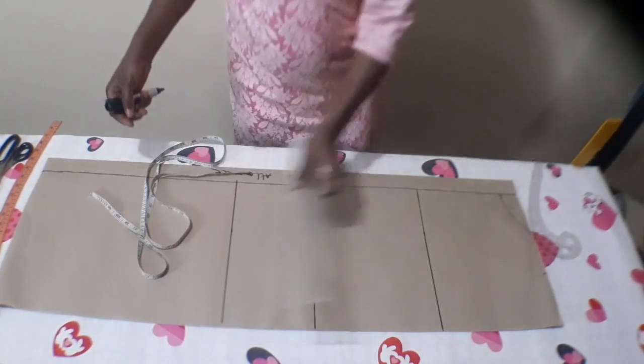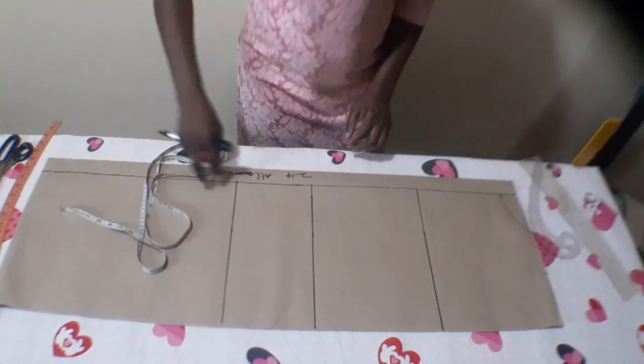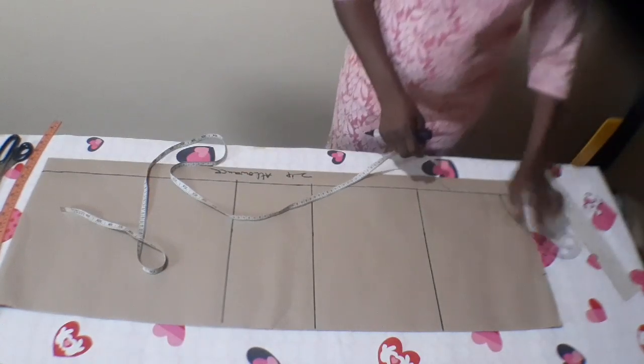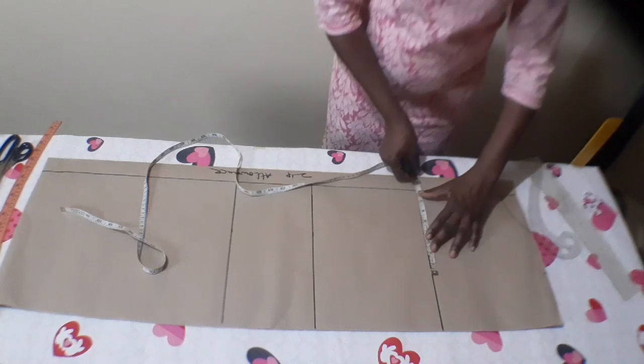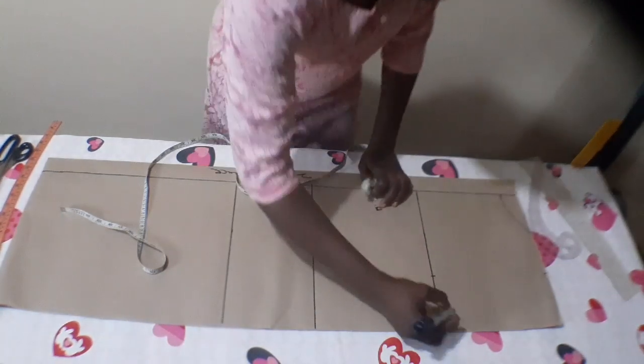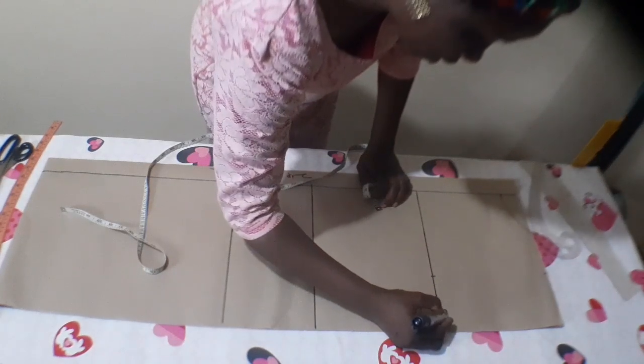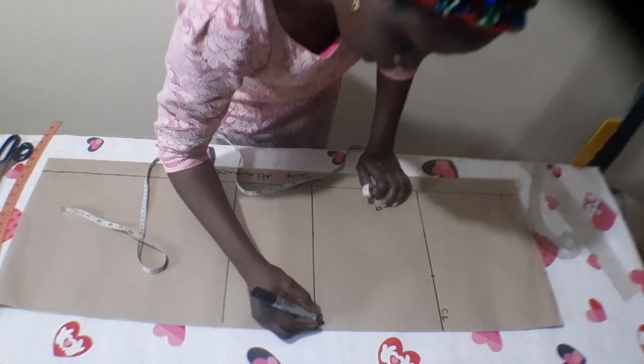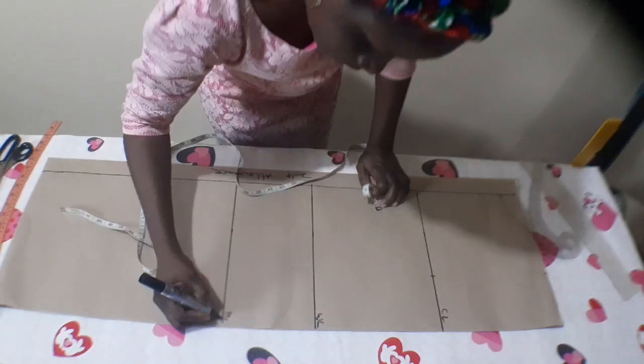So after that, the 8 inches that I get on my shoulder line, I'm going to place it here too on my chest line. Let me label it for you to understand. Chest line, waistline, and my hip line.